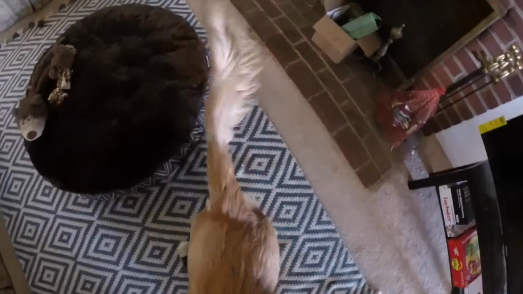So this is where Hunter is just moderately happy. His tail isn't wagging really fast, but it's wagging a little bit. We're just squeaking a toy for him that he likes to chew on.